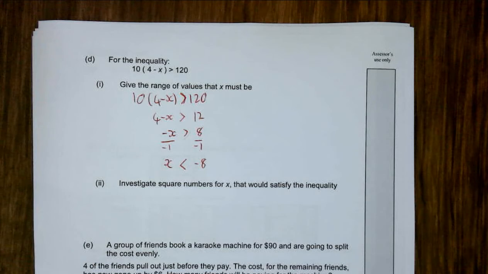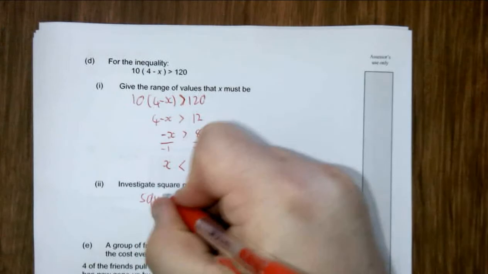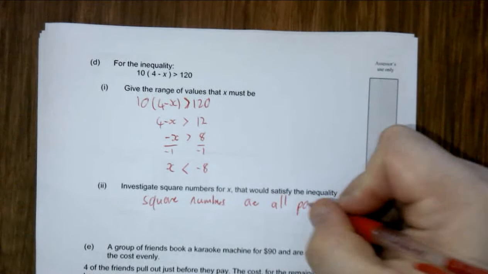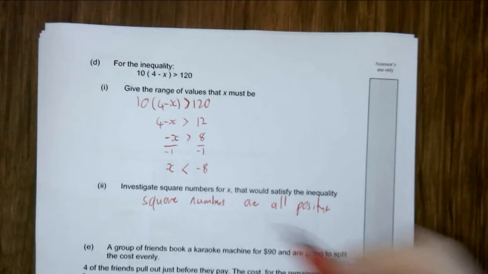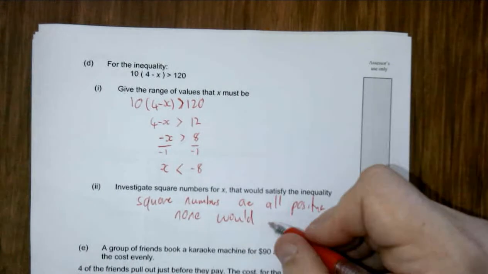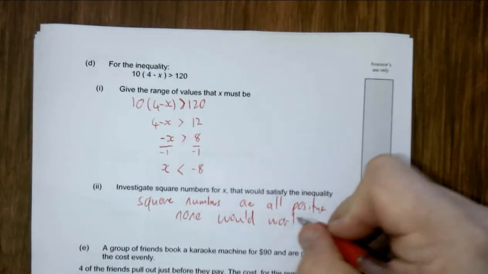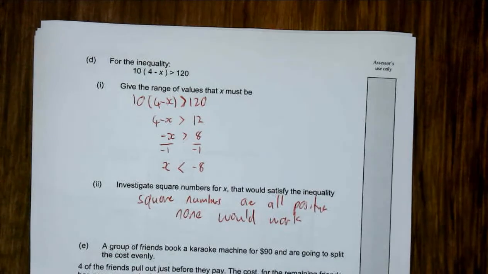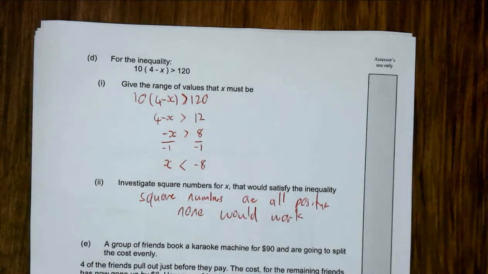And because you need numbers that are less than negative 8, there's no positive numbers less than negative 8, so the answer is square numbers are all positive. So there's none that would work. Anything along those lines, explaining that you know a squared number wouldn't fit the bill. Okay, that question, if you got the first part right, and then answered that, then that would give you an excellence mark.